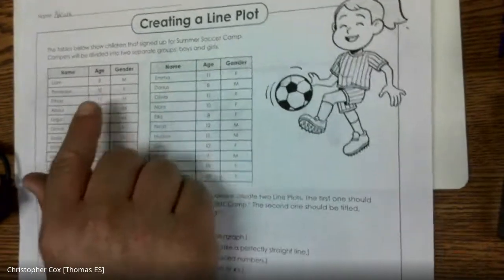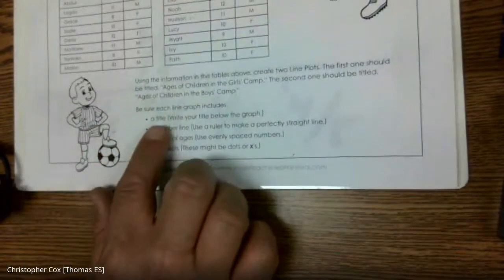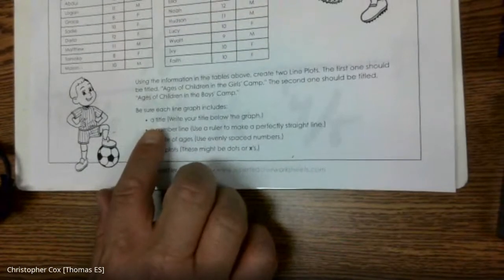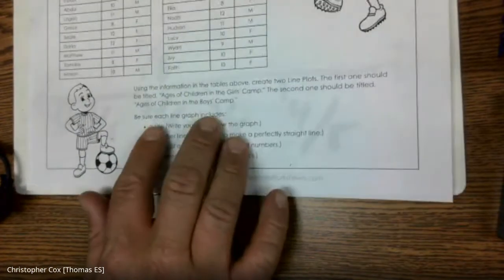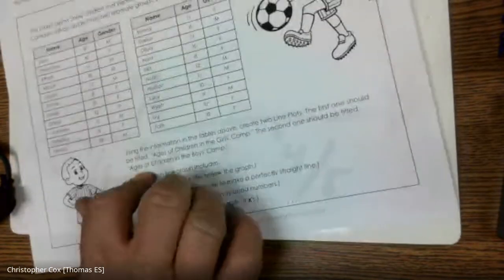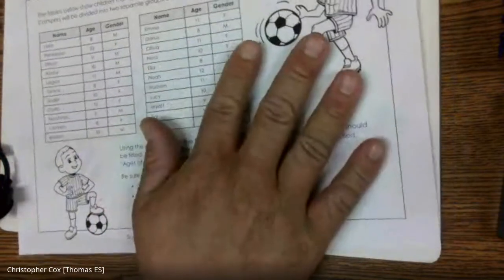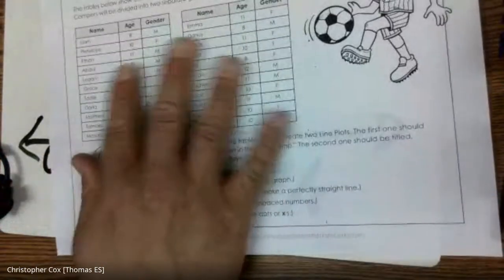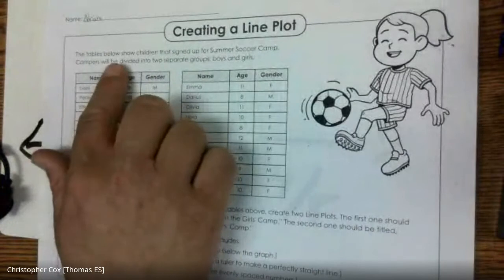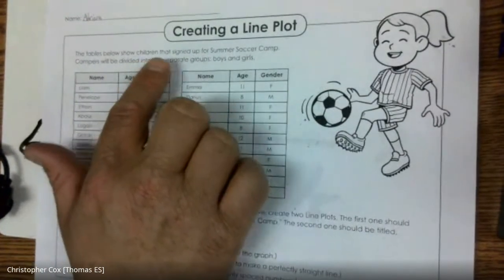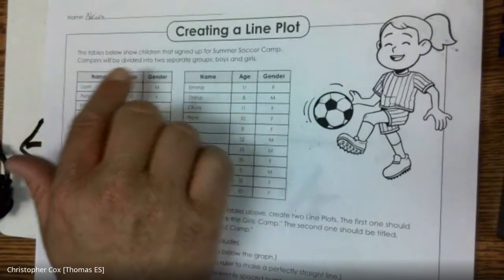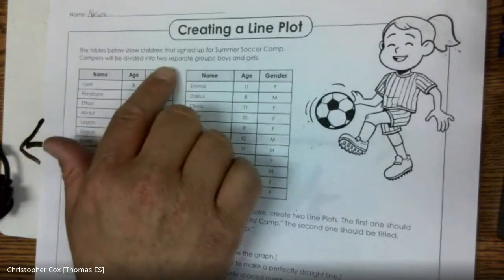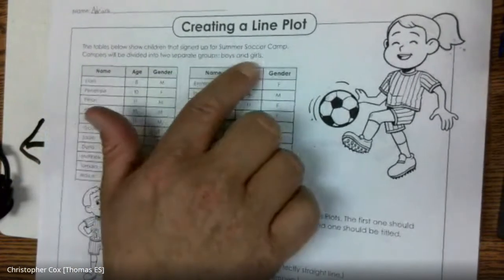Earlier we had some rules, okay? The first rule for us was to read all the instructions, okay? We know this chart is here. We're not sure about all the information yet, but it tells us: the table below shows children that have signed up for summer soccer camp. Campers will be divided into two separate groups, boys and girls.